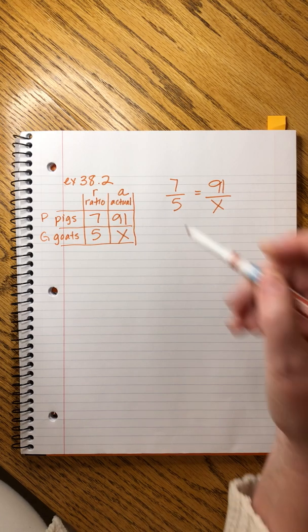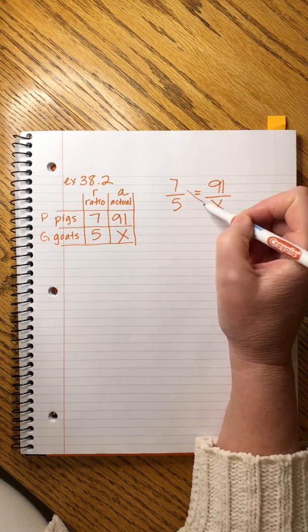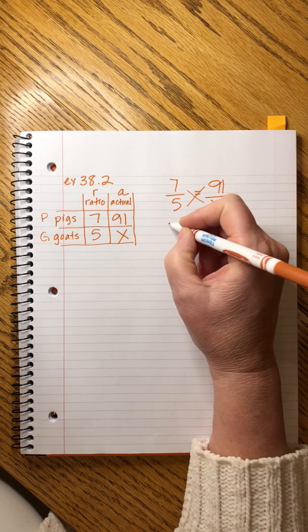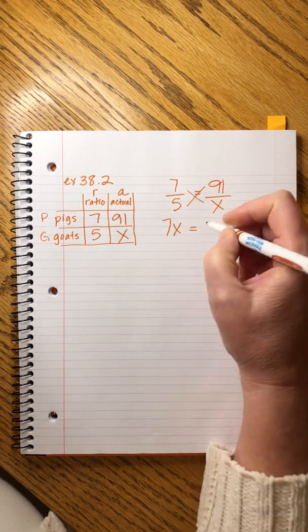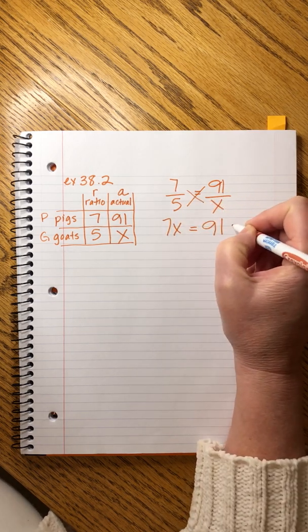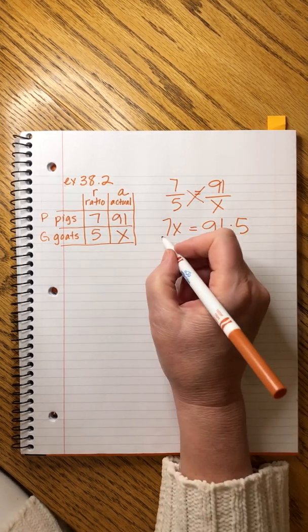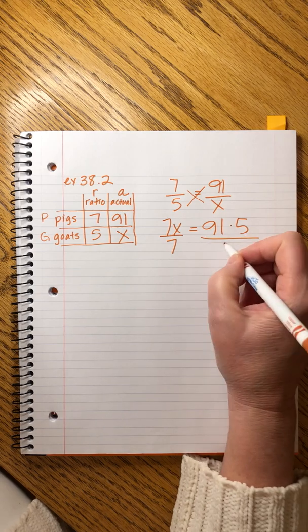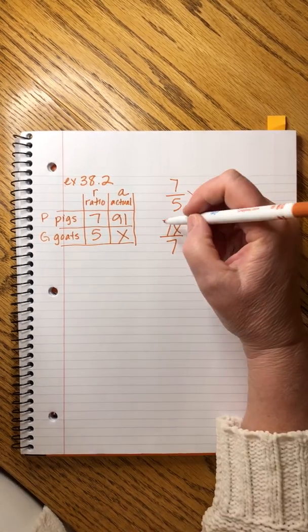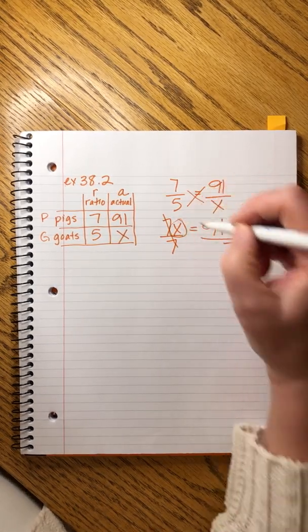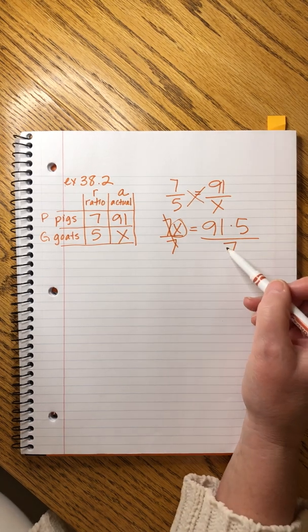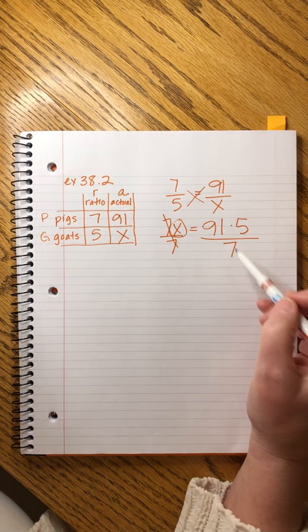We practiced exactly what we need to do here, right? Cross multiply, 7x equals, and notice what I'm going to do here, 91 times 5. I'm not going to multiply that together because I'm going to divide by 7. This cancels. We've now got x by itself. That's good news. Now we want to see if we can cancel top to bottom anything.